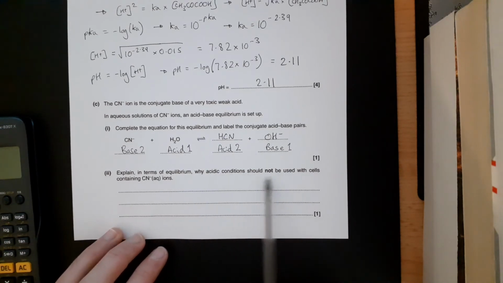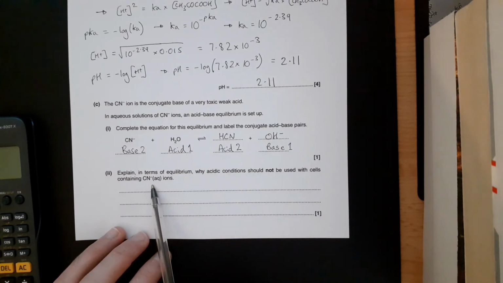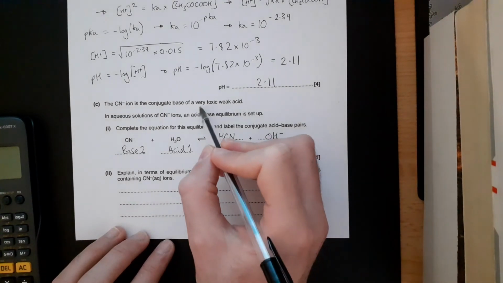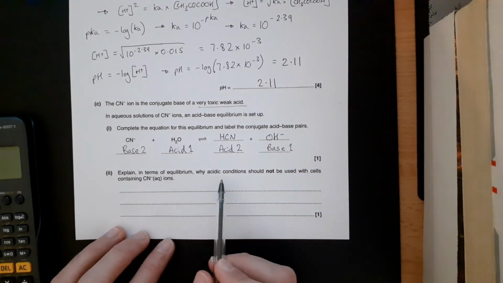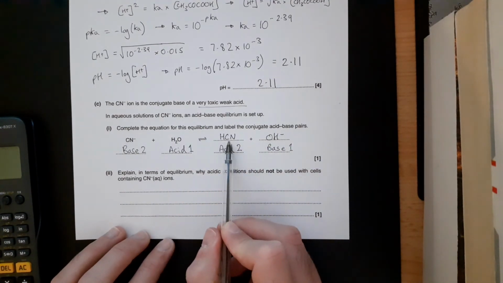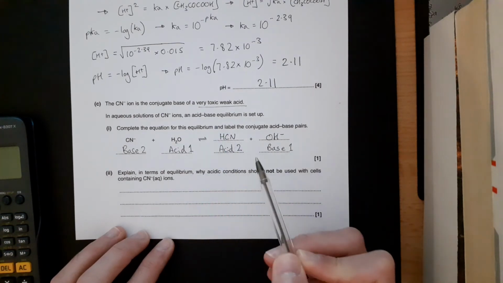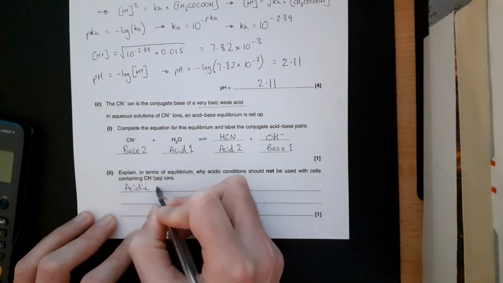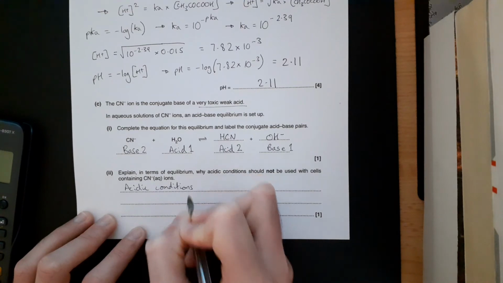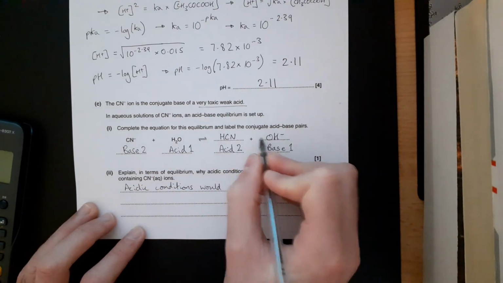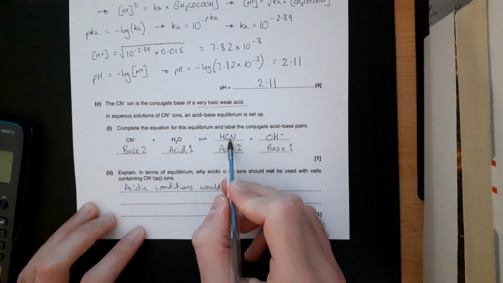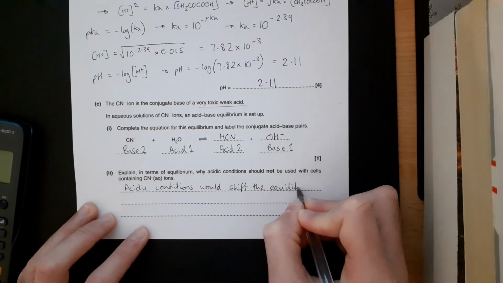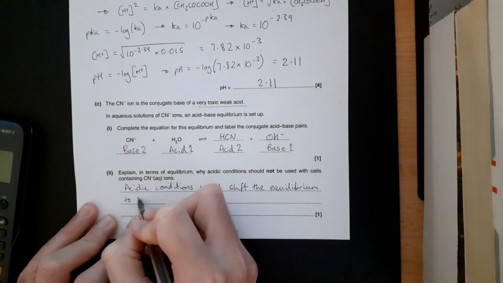Explain in terms of equilibrium why acidic conditions should not be used. Well, if we go back to what it's told us, it says this is the conjugate base of a very toxic acid. What we've shown is that if we use acidic conditions, we can end up making that very toxic weak acid, can't we? So that's the problem. In terms of equilibrium, acidic conditions means we've got more H plus ions, so that's going to shift the equilibrium to the right. We're going to add the H plus ions to this and make this. So acidic conditions would shift the equilibrium to the right.